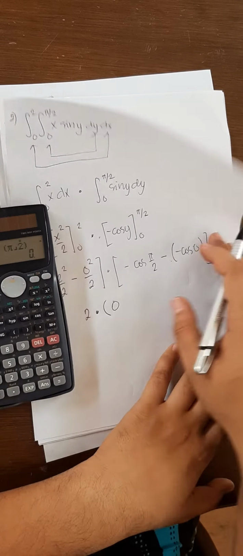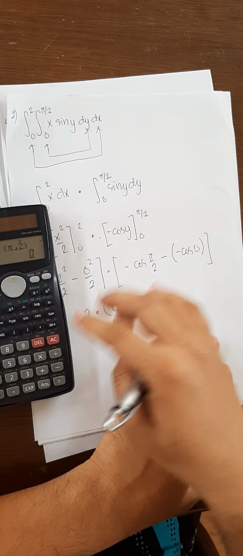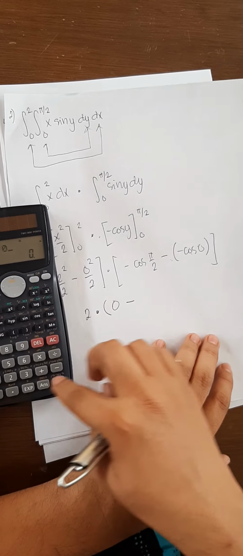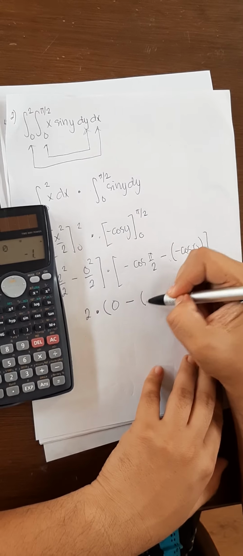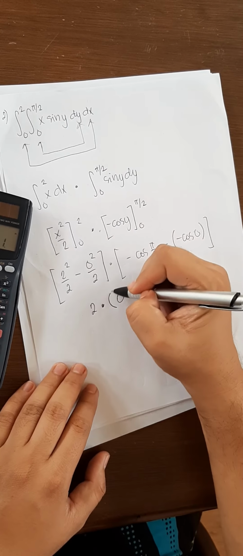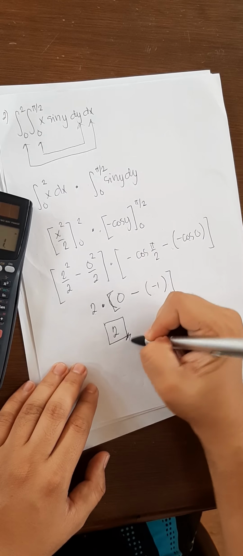What is cosine 0? Cosine 0 is 1, so negative cosine 0 is negative 1. So we have minus negative 1. If we simplify, this is 2 times 1, so therefore the answer is 2.